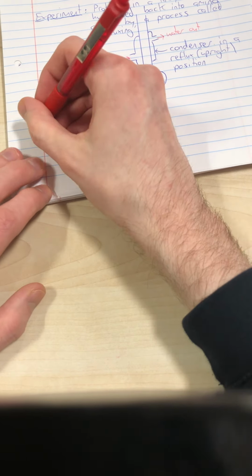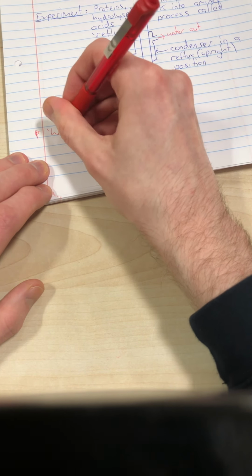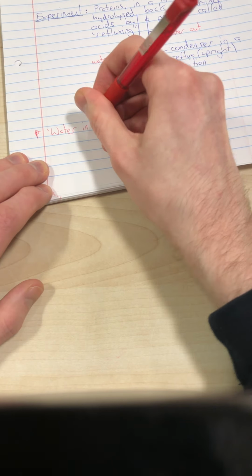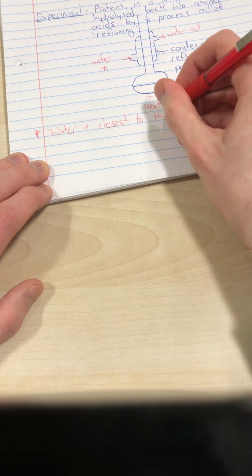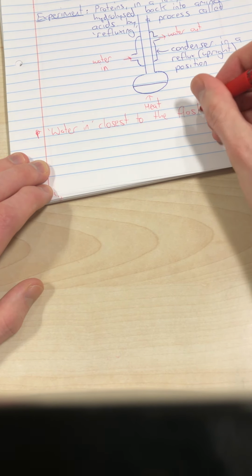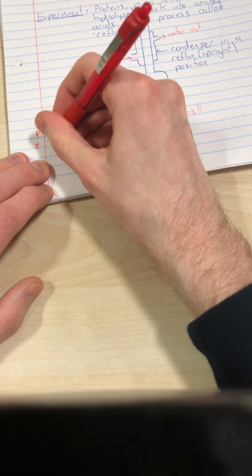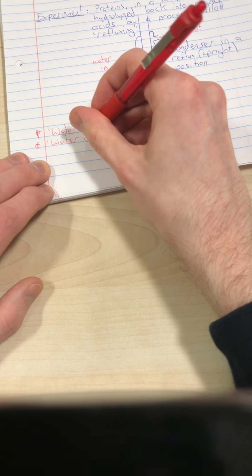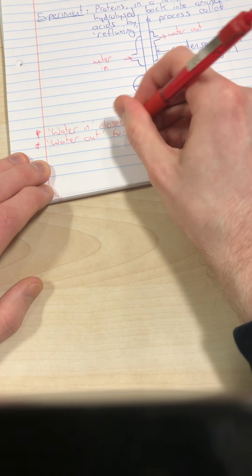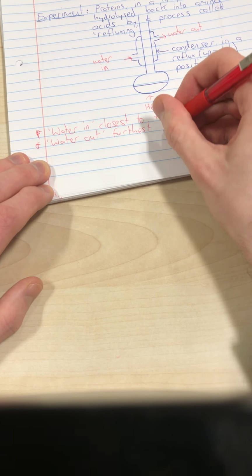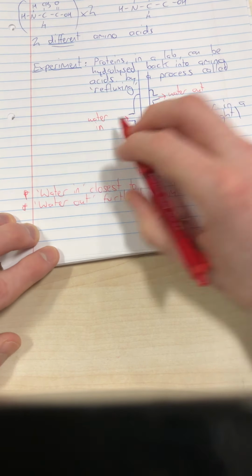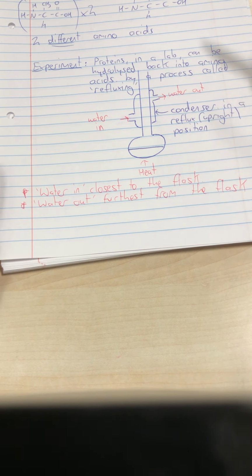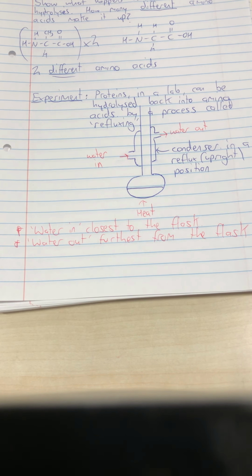Now like I said, we start here, water in is the closest to the round bottom flask, okay? And the water out is furthest from the flask. So water in, water out. And that's it. That's how we would split up a protein back into amino acids.